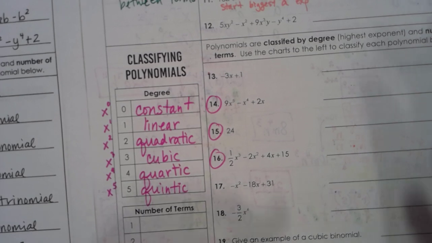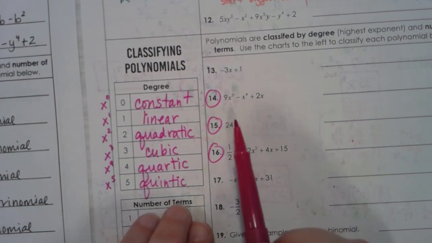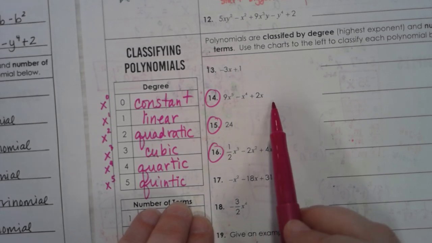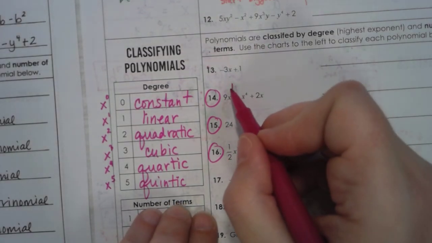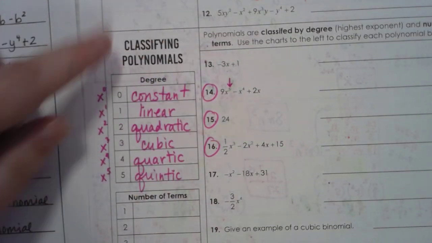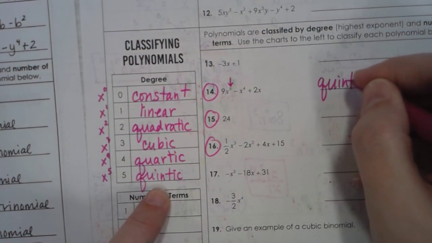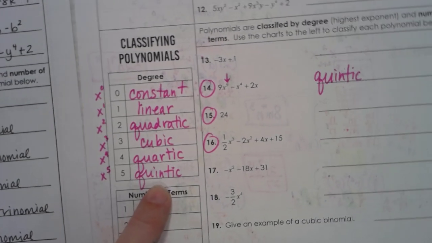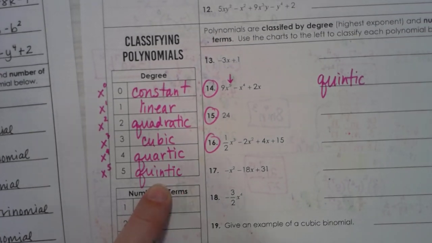Okay, so let's do a few of these. Let's pick these 3. Okay, so on number 14, if we were just going to give it a name by the degree, what is the biggest exponent in number 14? That looks like a 5. So x to the 5th power is going to be called quintic. Okay, number 15.